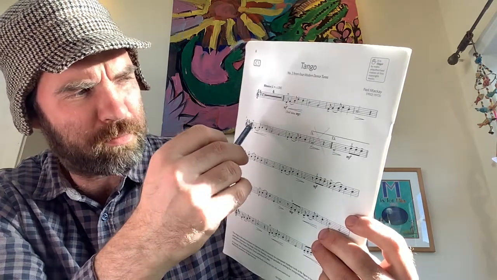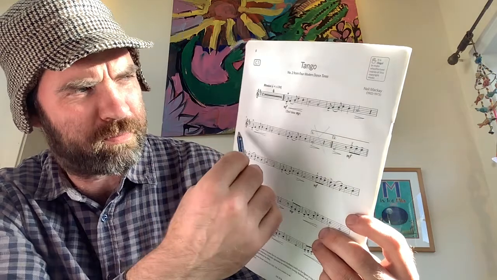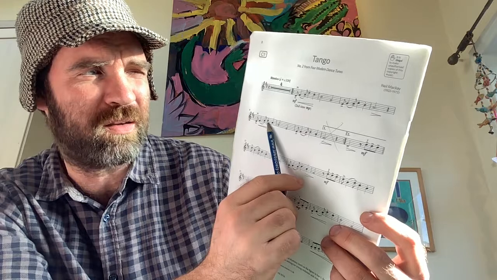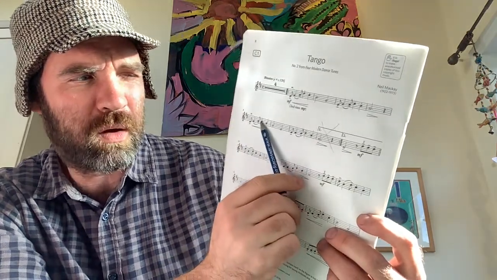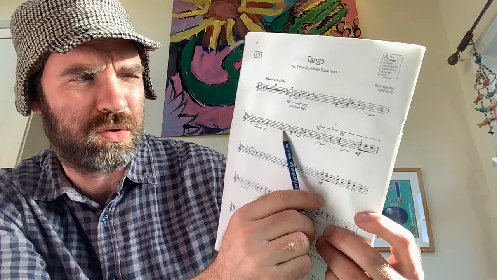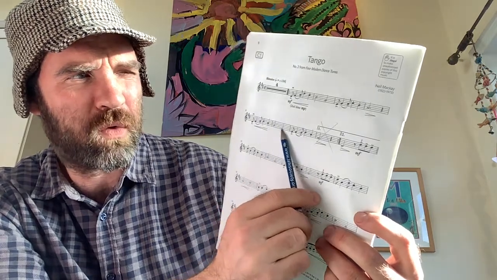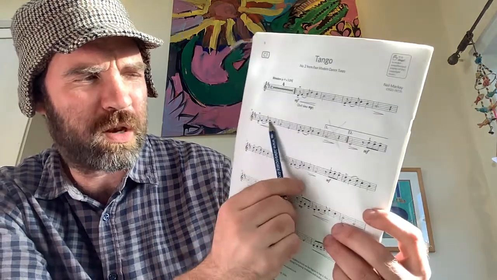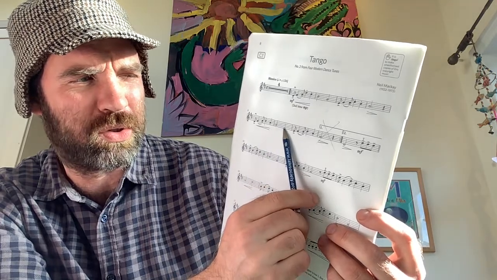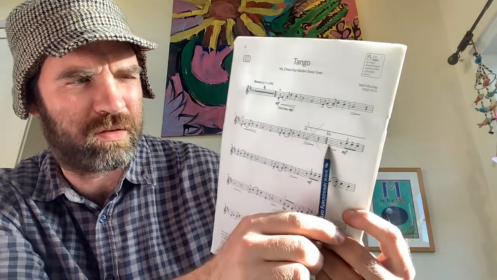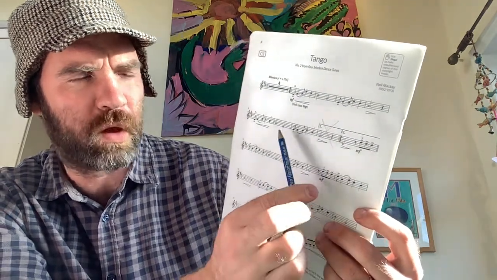So it's almost the same as the beginning, isn't it? But instead of going up to 3, it goes to 1. So these 4 notes here are just lower. And we miss this bar out, and we go to D. So spend a few minutes working out the tune if you haven't done this already. Okay, so that's the A section.